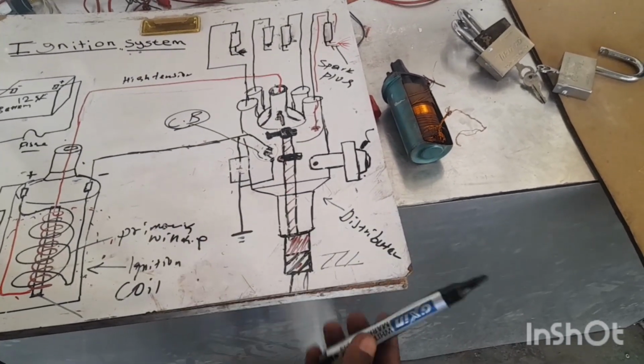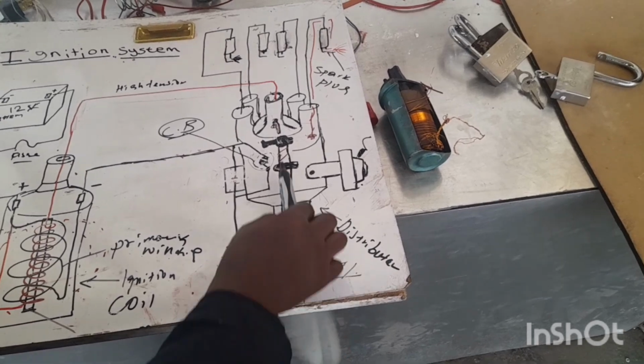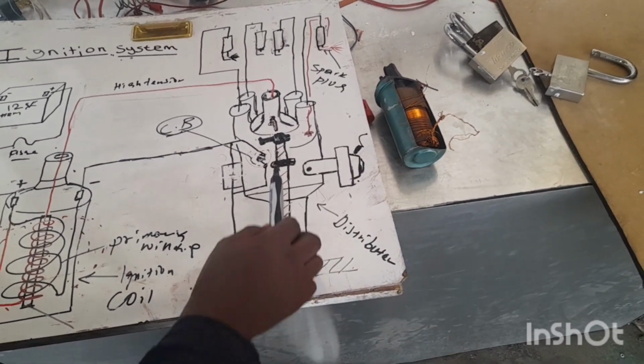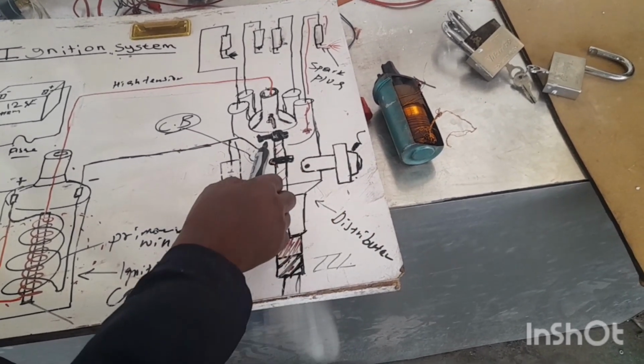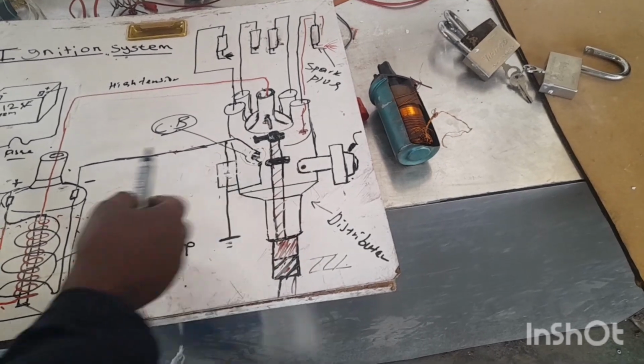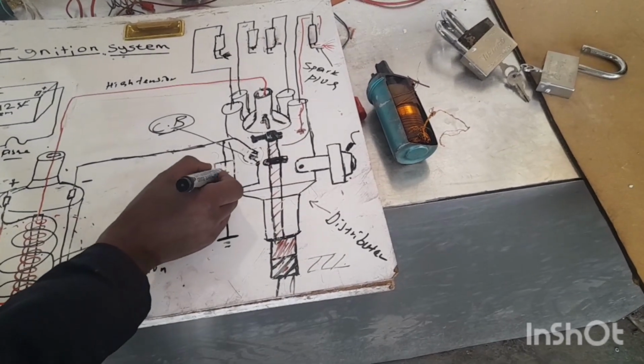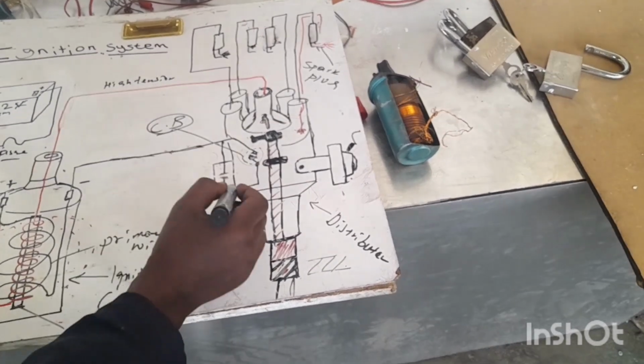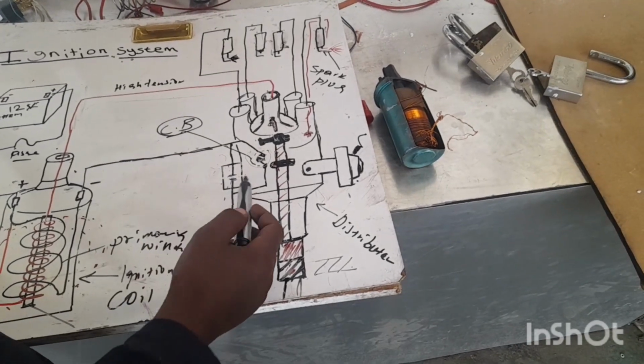It has different components: the distributor shaft, the rotor, the contact breaker point, and the condenser, which is responsible for protecting this point.